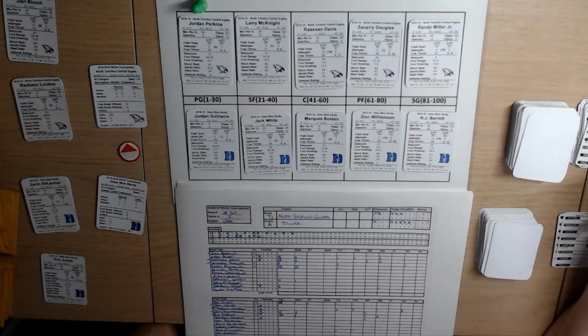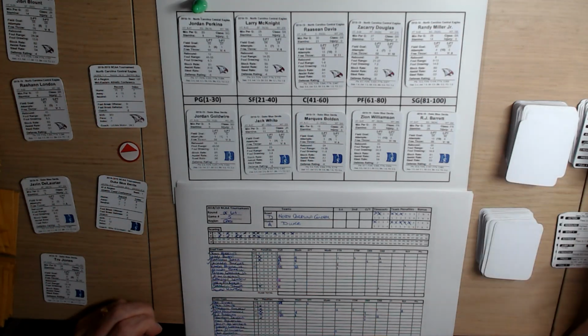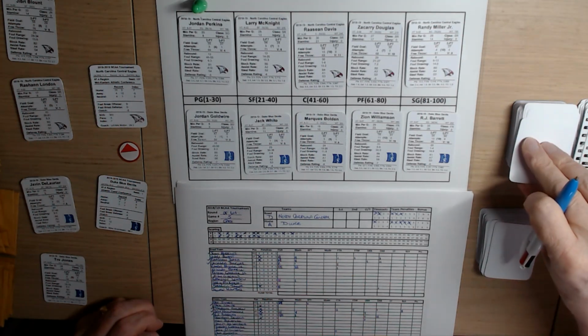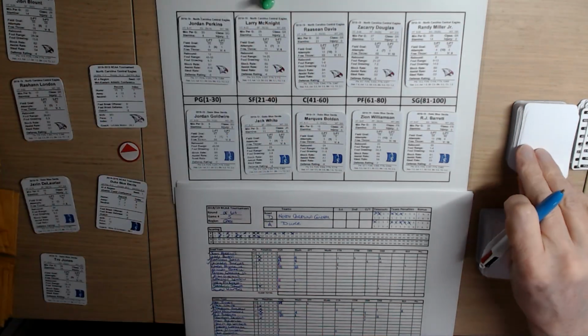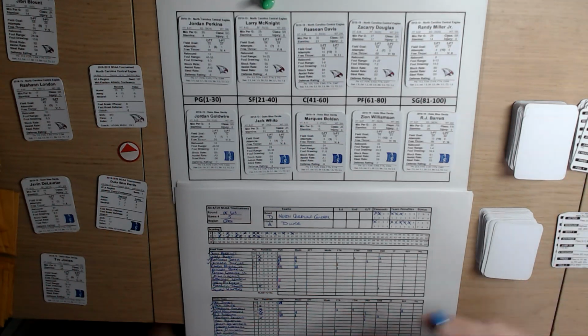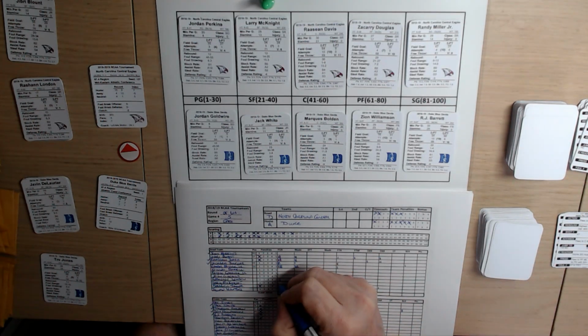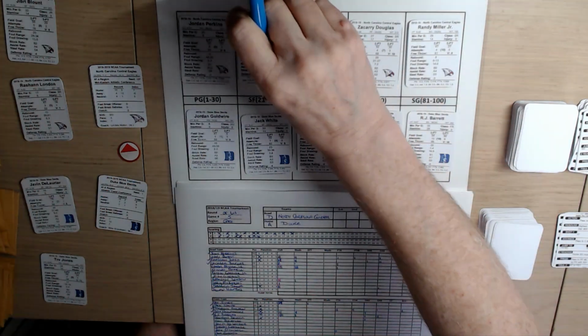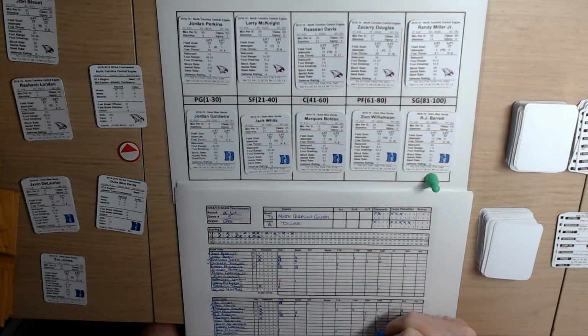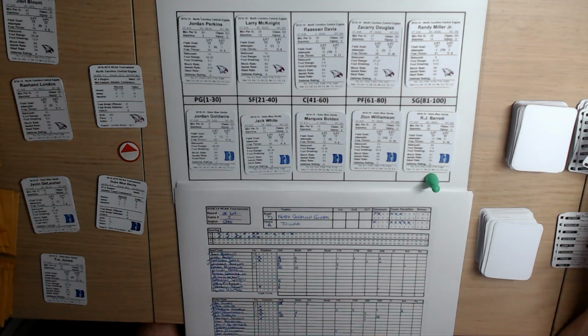And North Carolina bring the ball into play, and it's Jordan Perkins who switches the ball over to Larry McKnight, who has to shoot, and it's not good enough. Larry Knight misses. The rebound is the highest guard, which is RJ Barrett. So a defensive rebound for the Blue Devils, and Barrett brings the ball up the court.